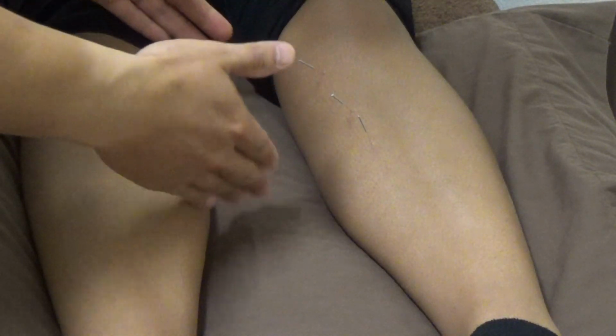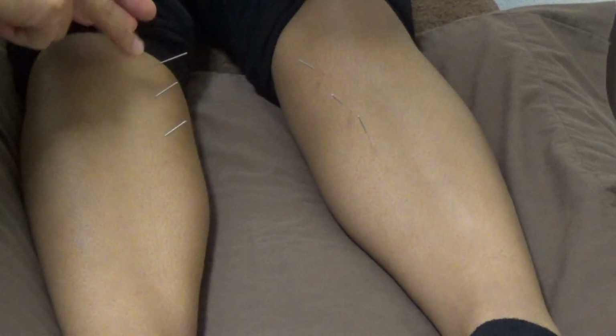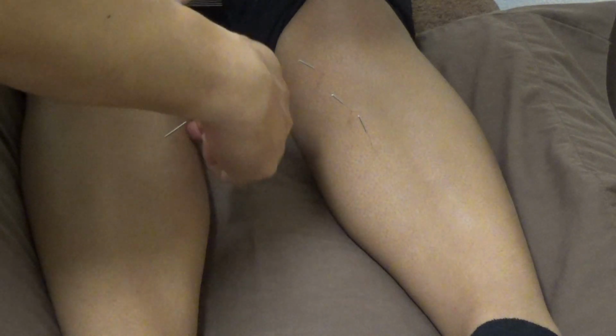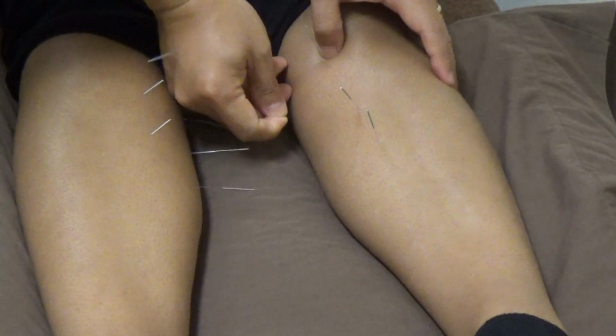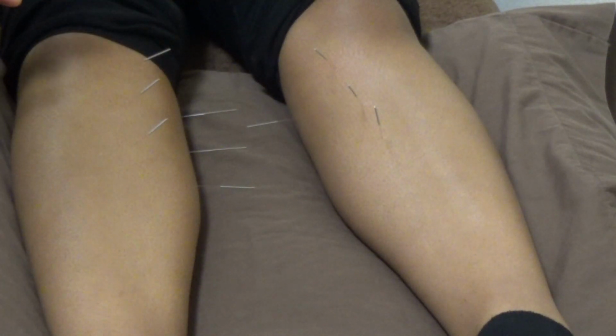We know we just need to put needles in between here because the kidneys are imaged in this area too, and it just so happens the kidney nerve passes down here. So we'll do some kidney points. Okay, I'll do one down here. Usually I'll do a few more in the kidneys.